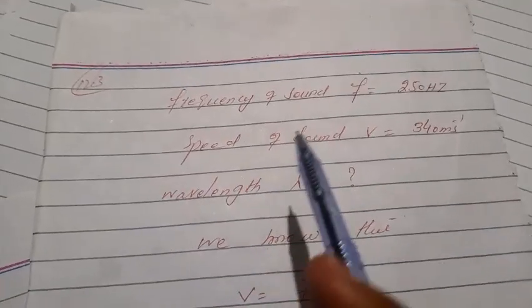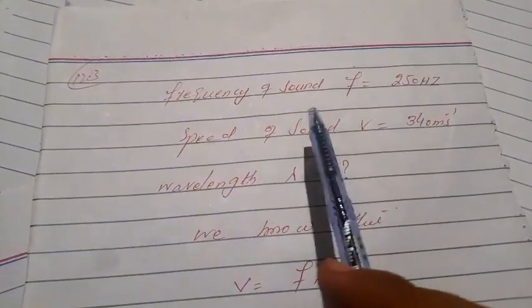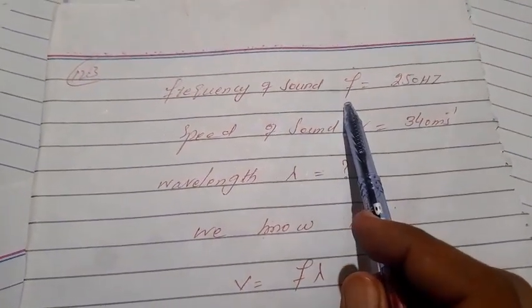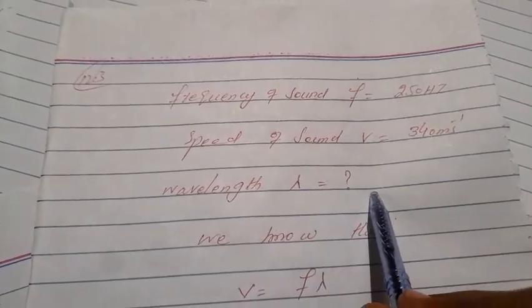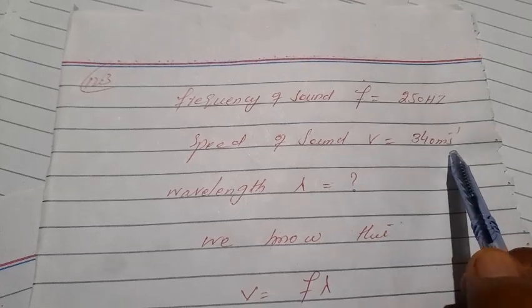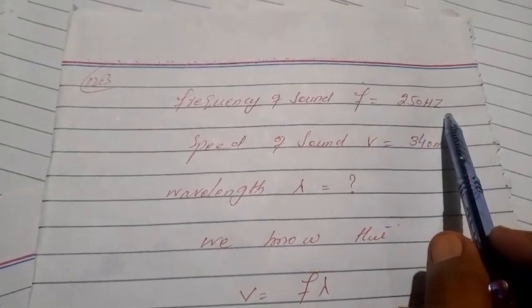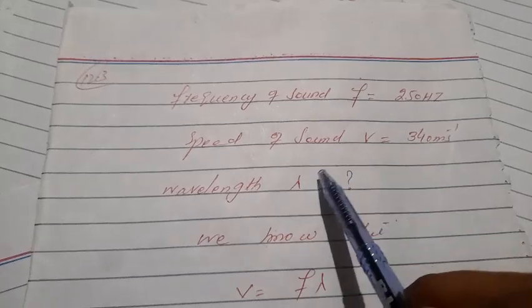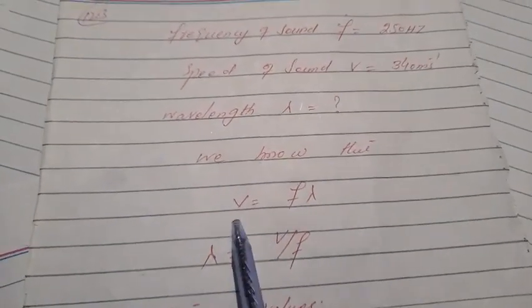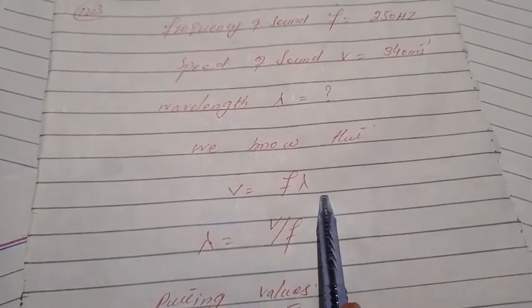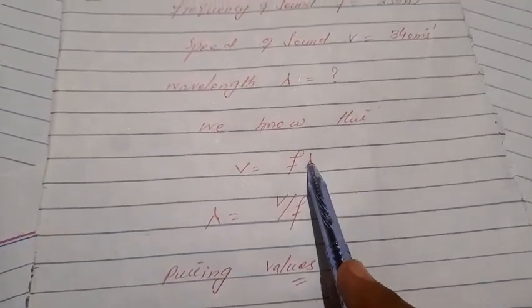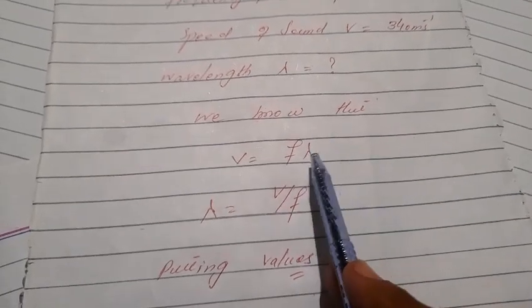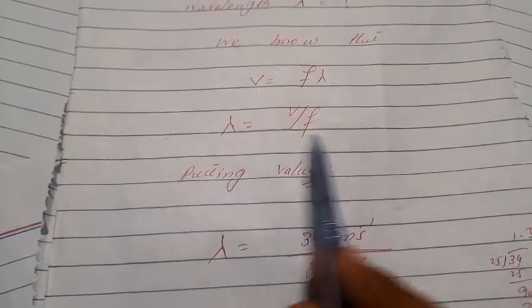Here is question number 3, and in this question we have a sound wave. We have to find the wavelength of a sound wave which has a speed of 340 meters per second and a frequency of 250 hertz. It means the frequency of the sound wave is 250 hertz and the speed of the wave is 340 meters per second. Again we have the wave equation v is equal to f lambda, and because we have to find the wavelength, lambda is equal to v over f; here we make the wavelength the subject.